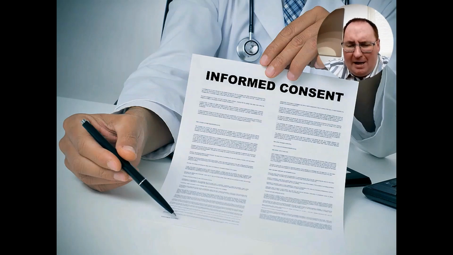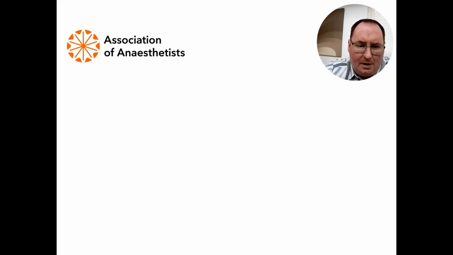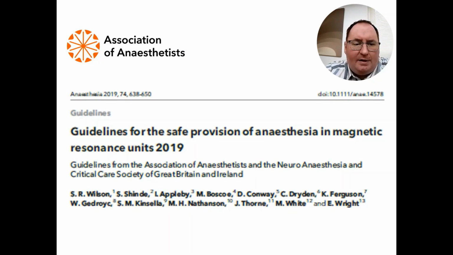And the issues of consent and how to arrange consent for diagnostic imaging was a big factor in the early days of our MRI service. In 2019, the Association of Anaesthetists produced this guideline for the safe provision of anaesthesia in MRI units.